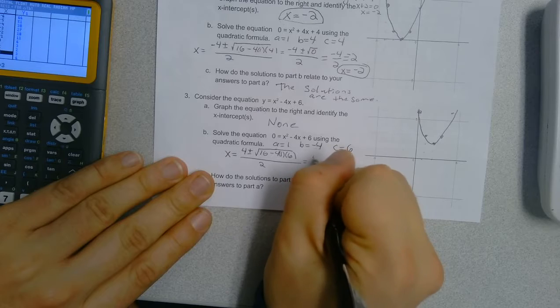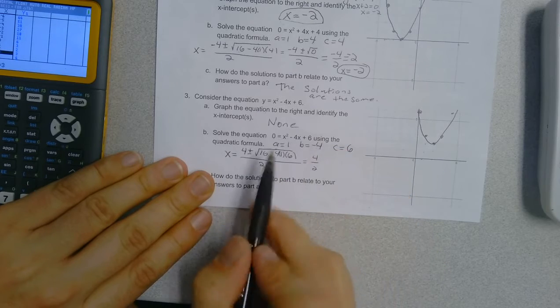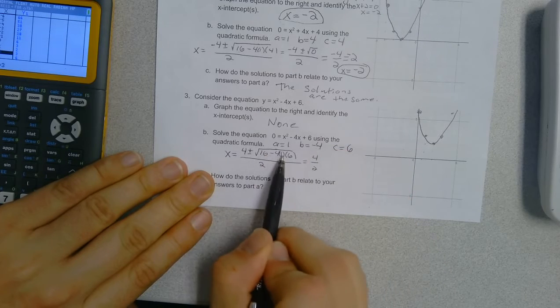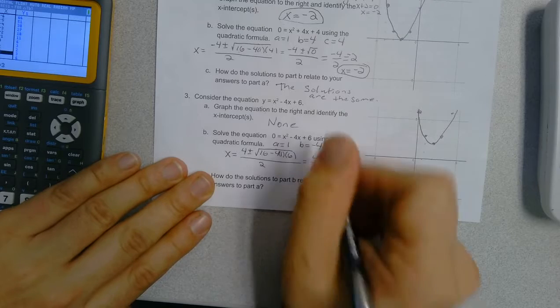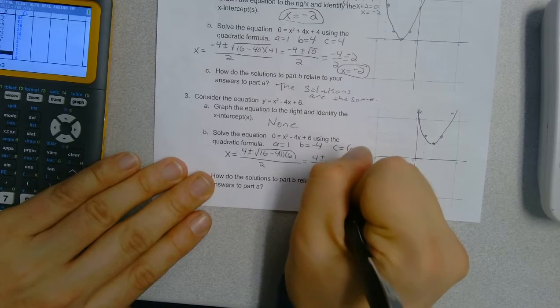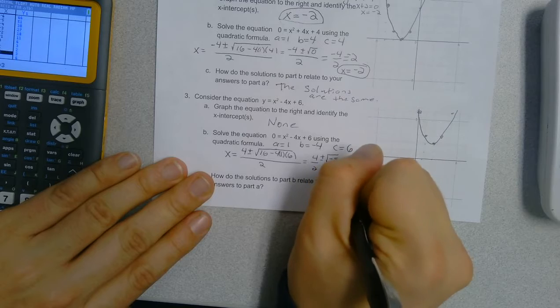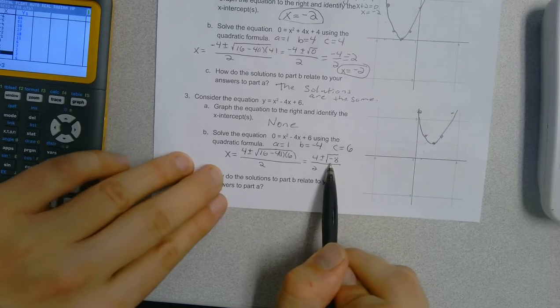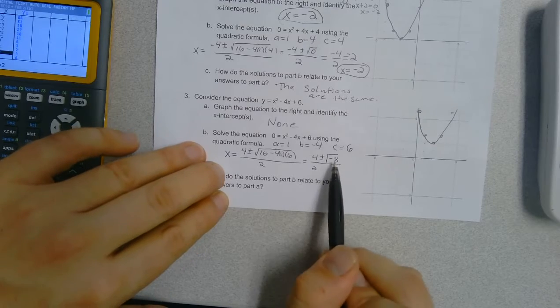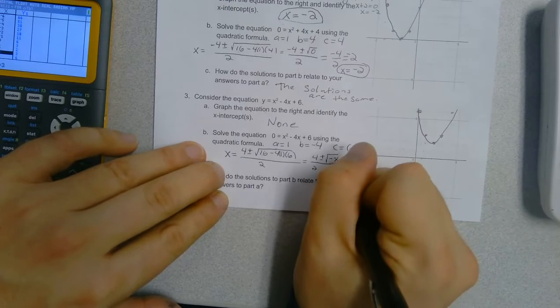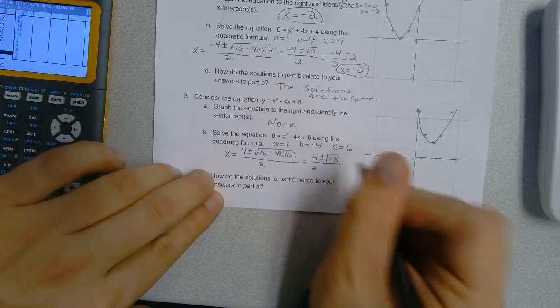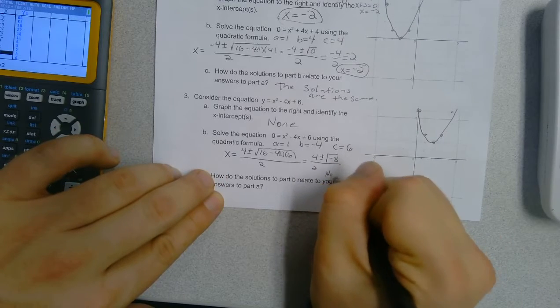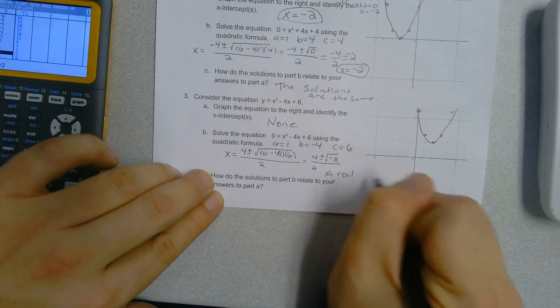So this is going to equal 4 over 2 plus or minus the square root of 16 minus 24, which is -8. And the square root of -8, you can't do it. So this is not possible. There's an error. So there are no real solutions.